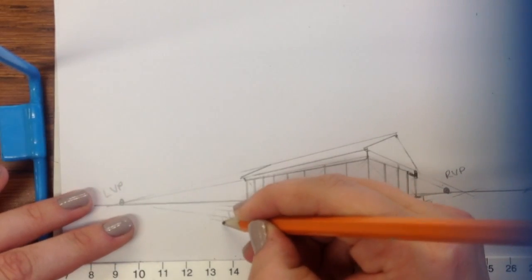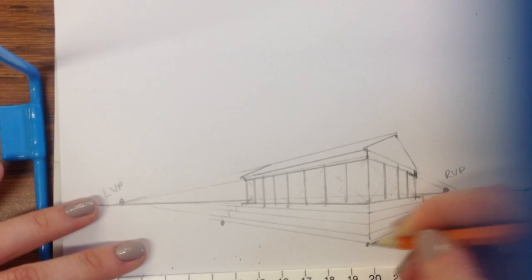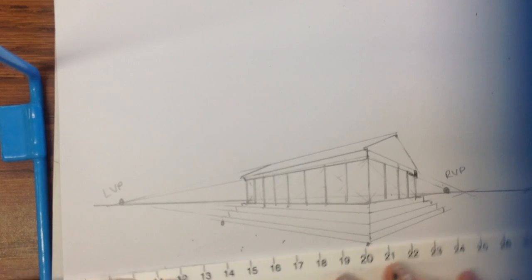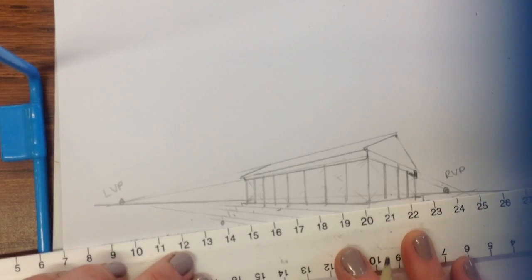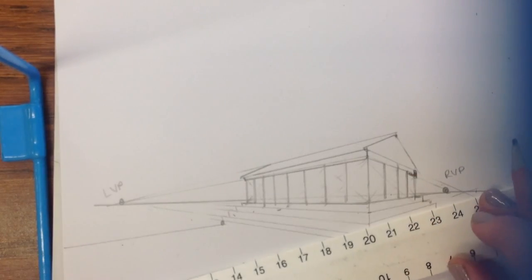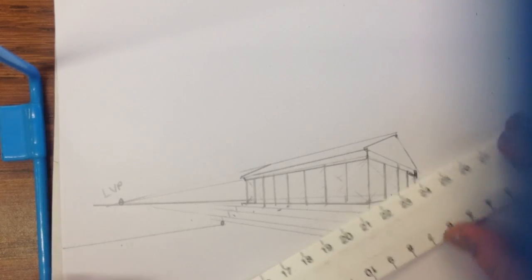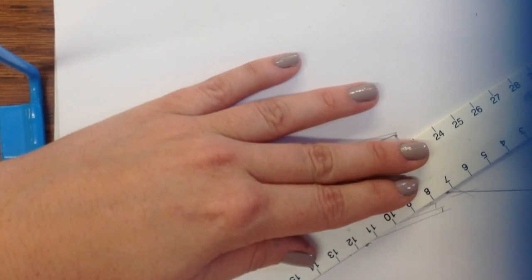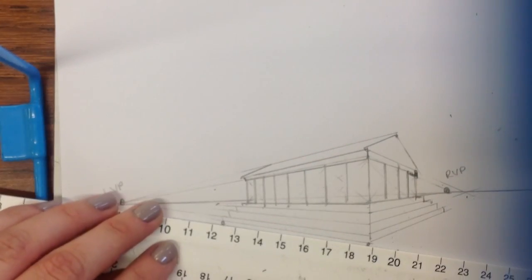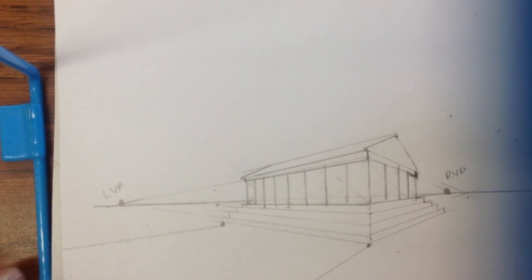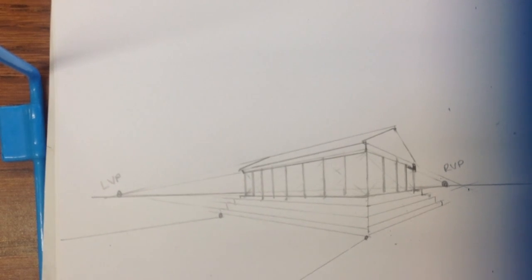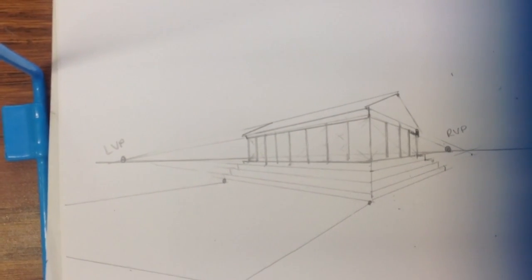I want a large entryway to this left-hand side of my building, so I'm going to do my 2 dots to show the width of my entryway, and I'm going to match up my ruler with my right vanishing point, and I'm going to have a line that will go through those 2 dots to show the front entryway of my building. You can kind of, there you go, see it a little bit better there.